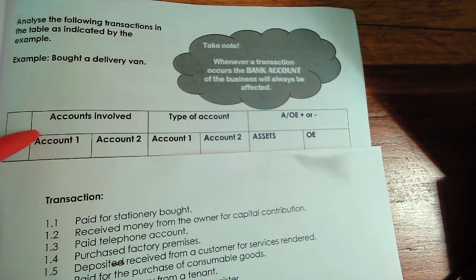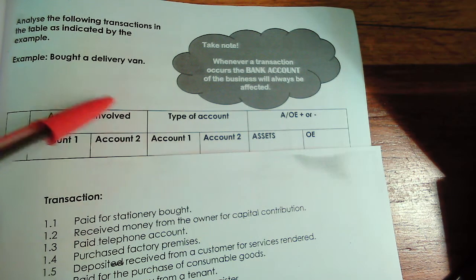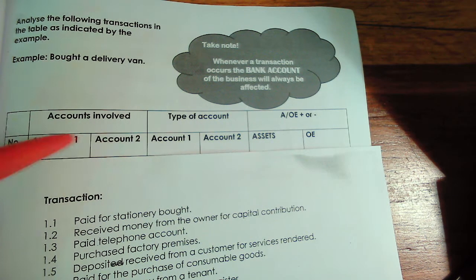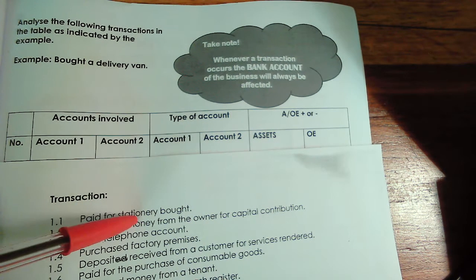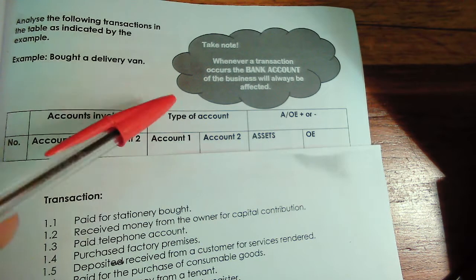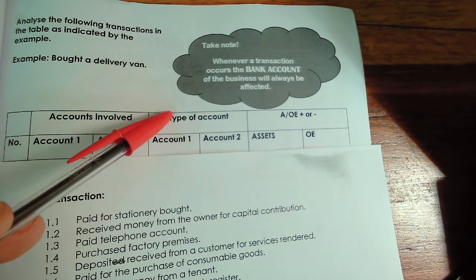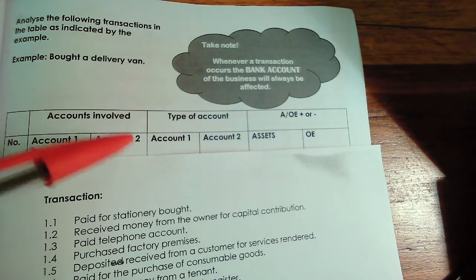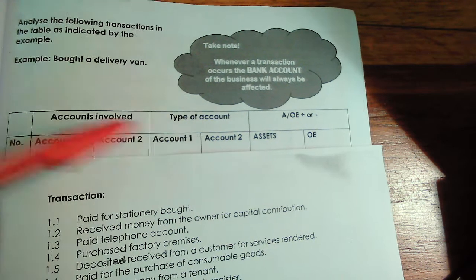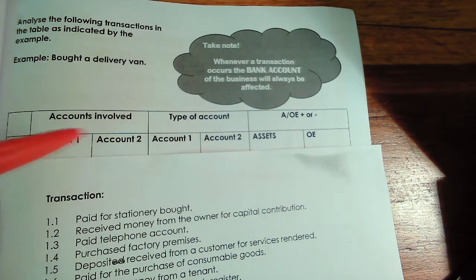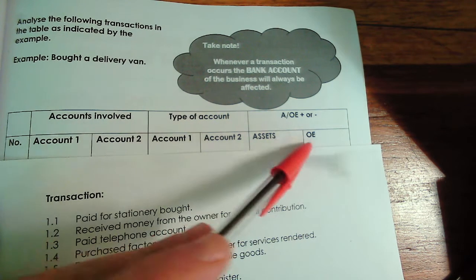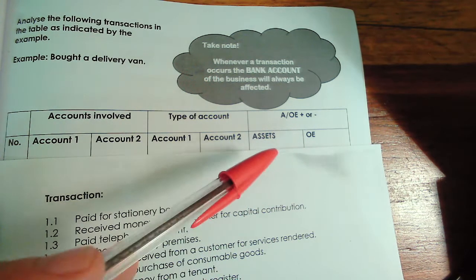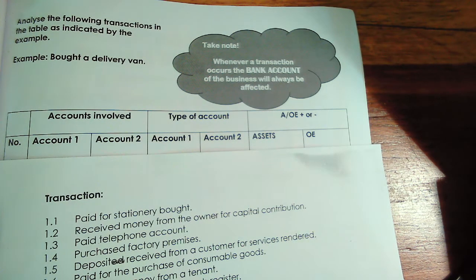So what we've already done is an activity where we've got both accounts, account 1 and 2, which we identify within the transaction, and then we also classify it in terms of a type of account. So this account 1 will work with that account 1, and this account 2 with that account 2, and then over here we must just indicate the effect on the accounting equation.